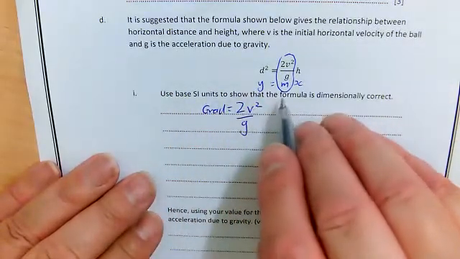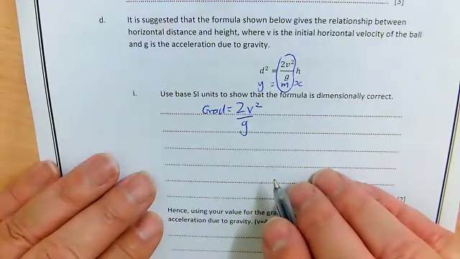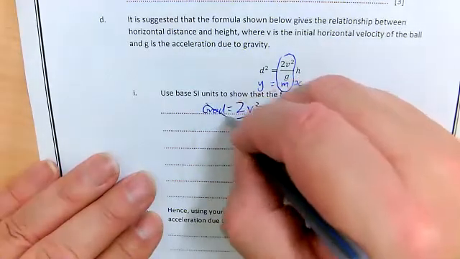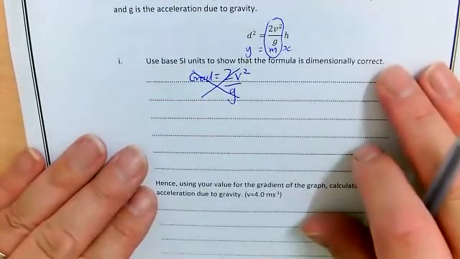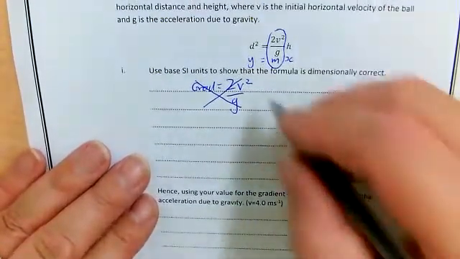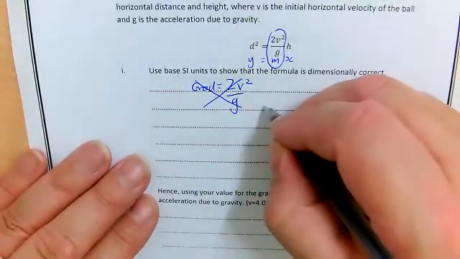It's saying use base SI units to show it's dimensionally correct. So maybe I've jumped a step here. That's not relevant to the question, so I'll put a cross through it. The bit that I'm after here is to show it's dimensionally correct. So what I'm doing is I'm using the units. Dimensionally correct is the same thing as homogeneous.